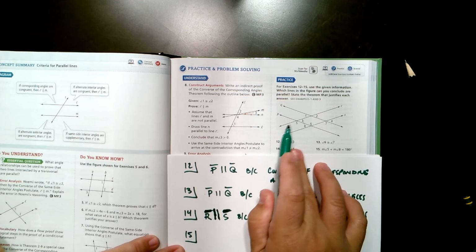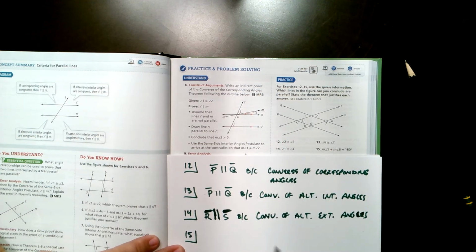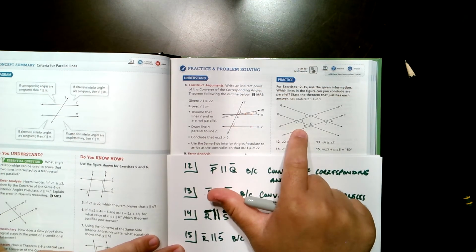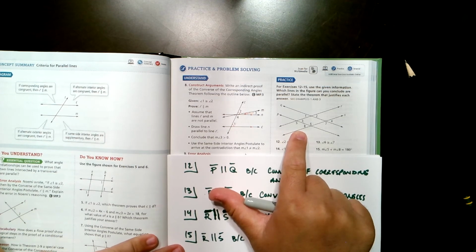So try to ignore Q. If angles 5 and 8 add up to 180, then that proves that R and S are parallel. So line R is parallel to line S because of the converse of, these are supplementary angles, so they'll add up to 180 degrees.